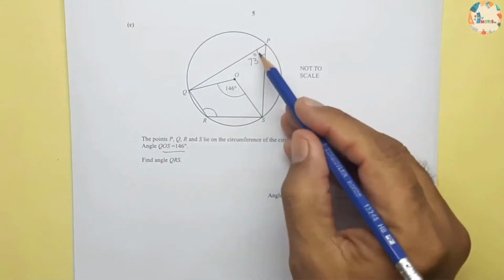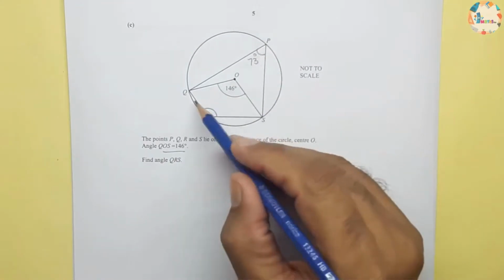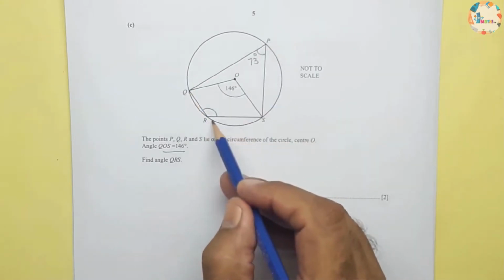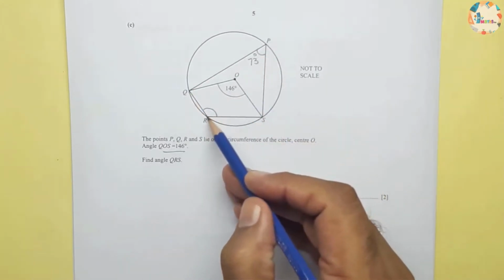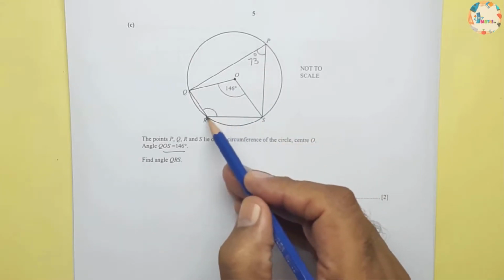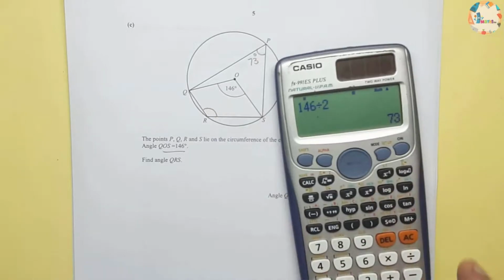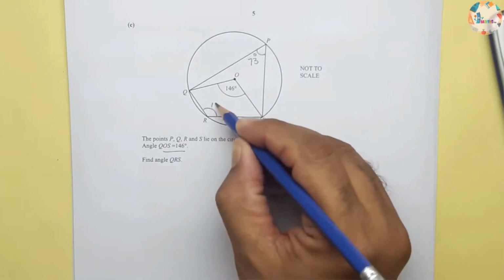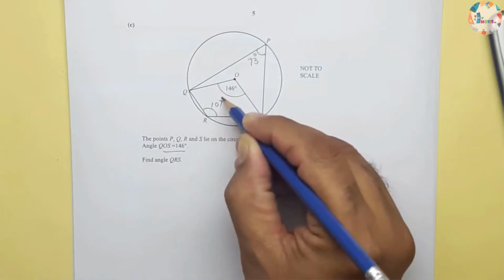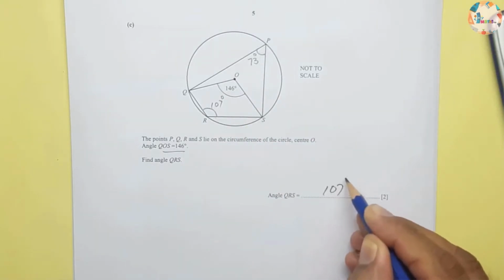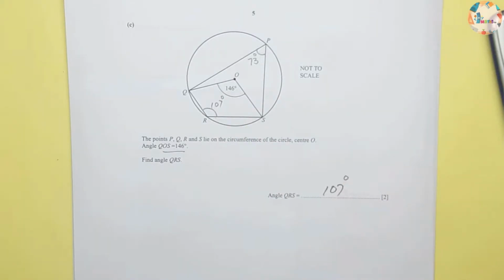After getting this angle, we can apply the cyclic quadrilateral theorem. Opposite angles will add up to 180 degrees. So this angle plus 73 should be equal to 180. So we can write 180 minus 73 is equal to 107. So this angle will be 107 degrees and our answer will be 107 degrees.